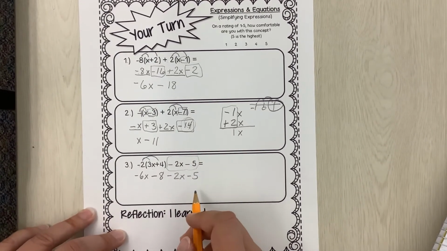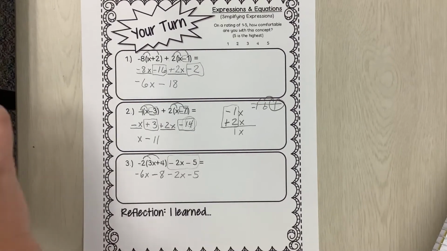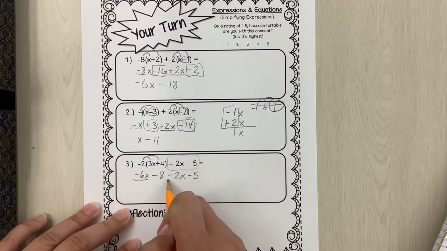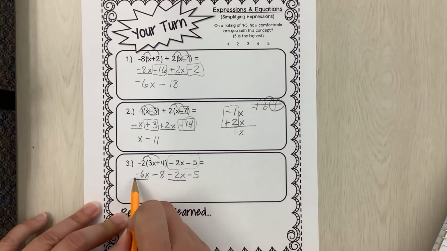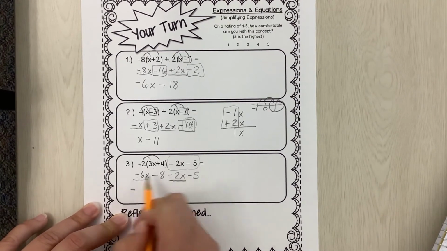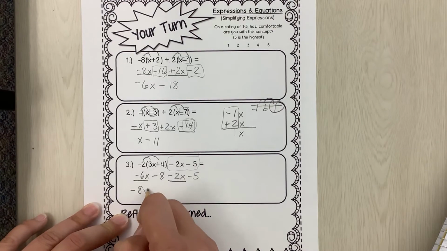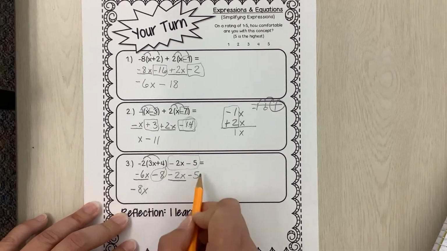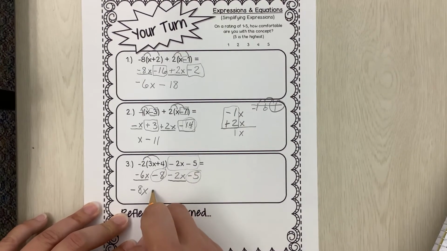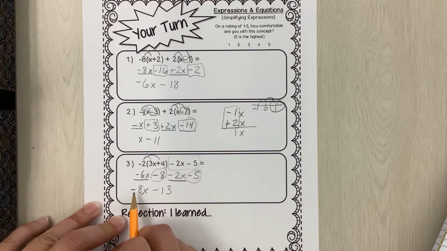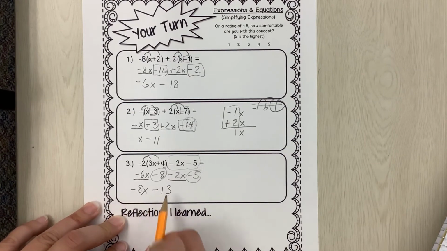Now, the second step, which we've been doing, is combine like terms. So now we're going to combine them. I see a negative 6x and a negative 2x. Negative 6 minus 2. Keep the sign negative and add them together is 8, and bring down the variable, the x. Now negative 8 minus 5. Keep the sign negative and add them together. You get 13. So this is read as negative 8x minus 13.